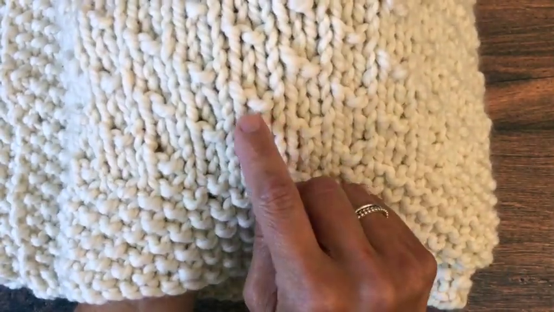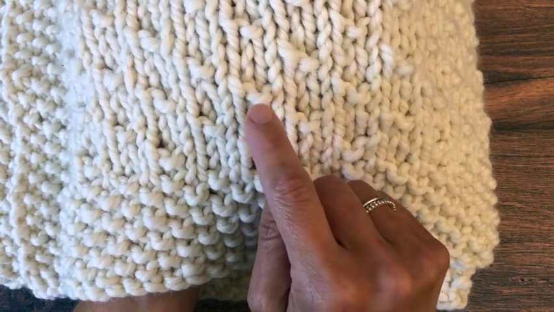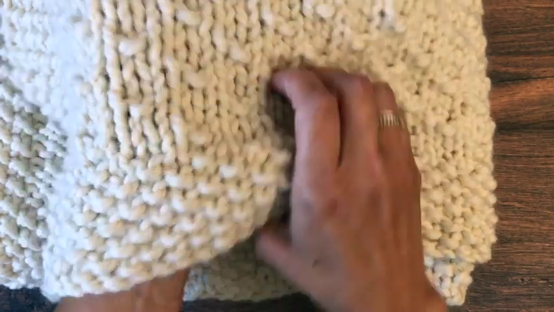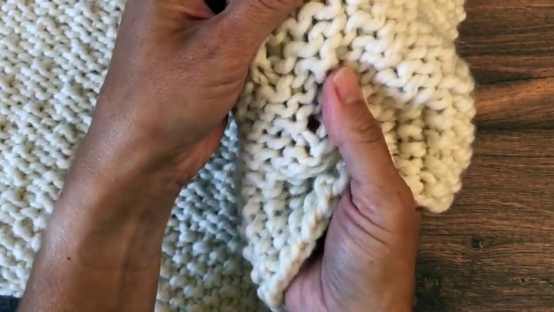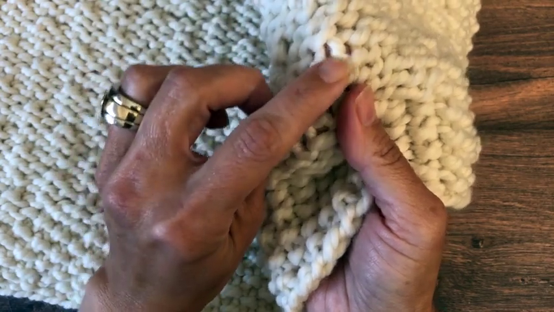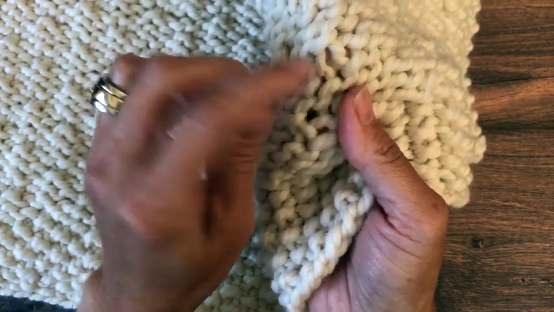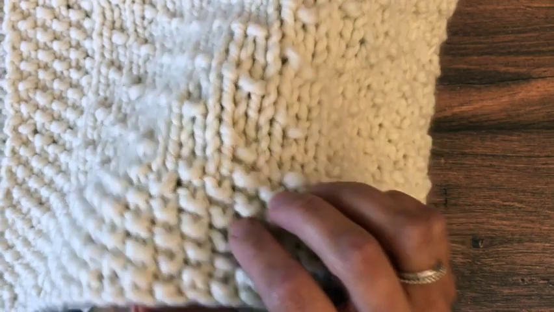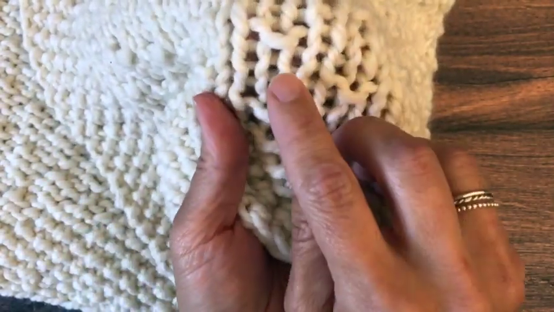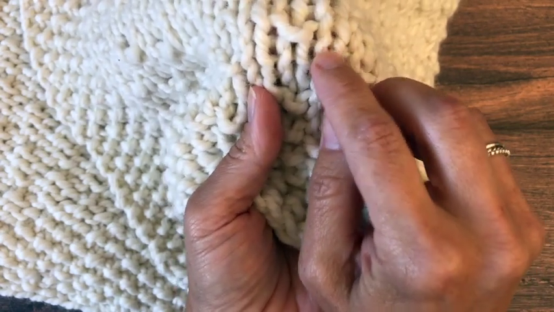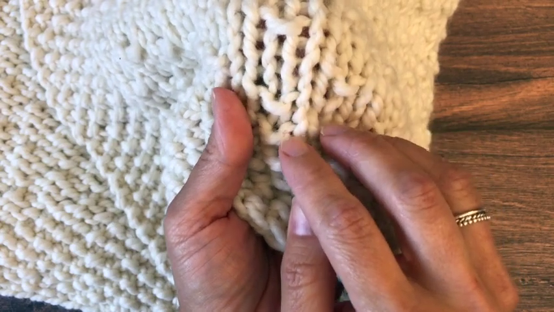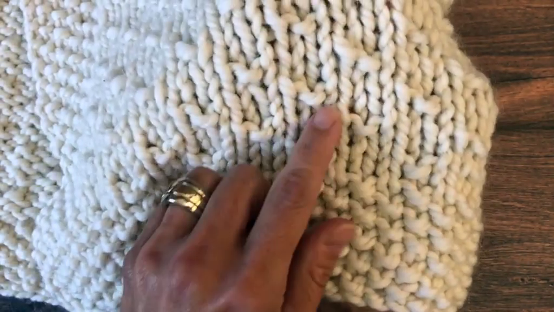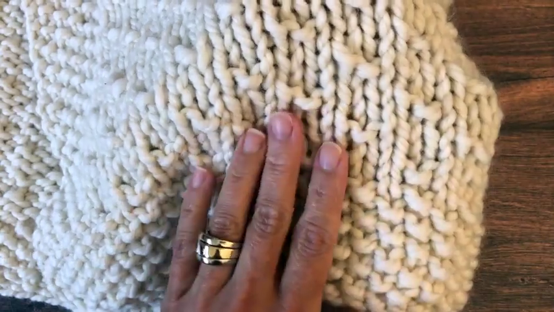So the purl bump is this horizontal bar here. And the back of a purl is actually a knit stitch. Right here where my finger is, that's where the purl is. See how that's a knit? And that looks like these. The knit stitches lay flat and they have what we look for, called this V, where you have the two strands here that come out and they make a V shape here. That's how you tell the difference between a knit and a purl.